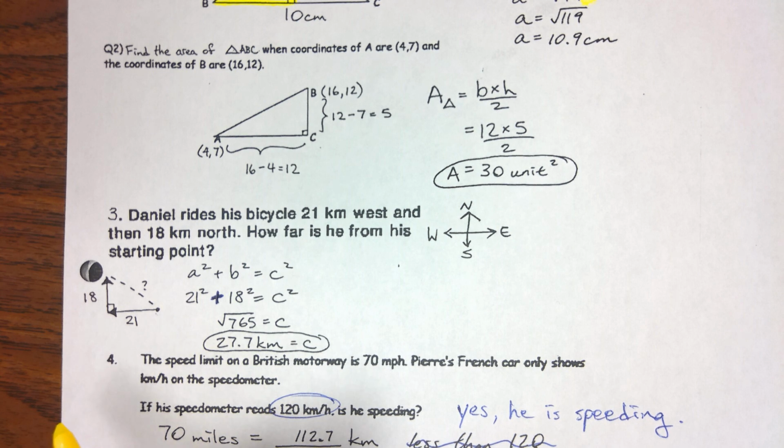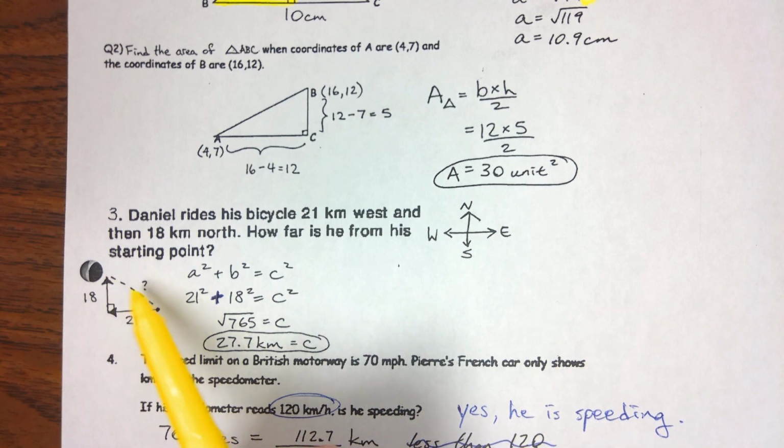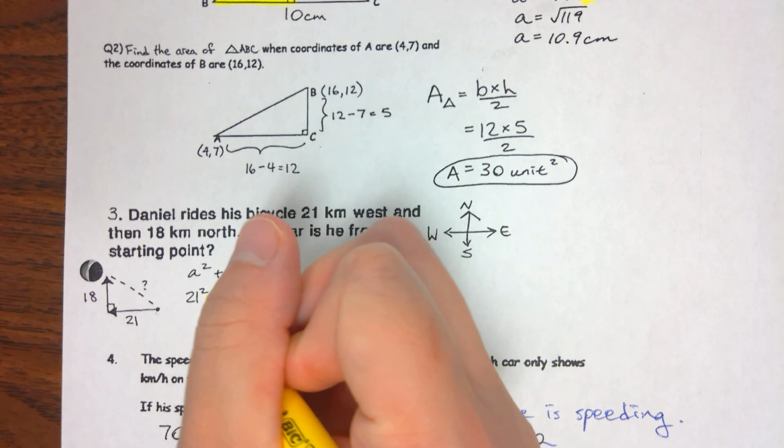Right angle triangle. And whenever you see a right angle triangle, what do you think we have to do? The theorem, Pythagorean theorem. I'm looking for the diagonal, so I'm doing the addition.